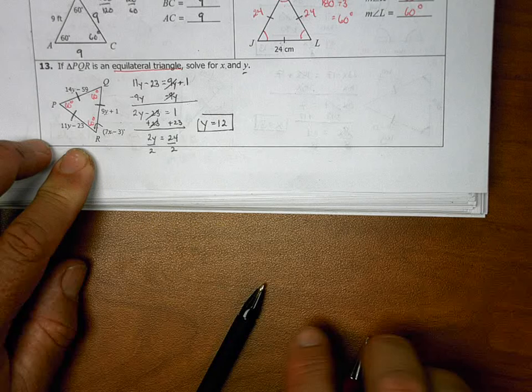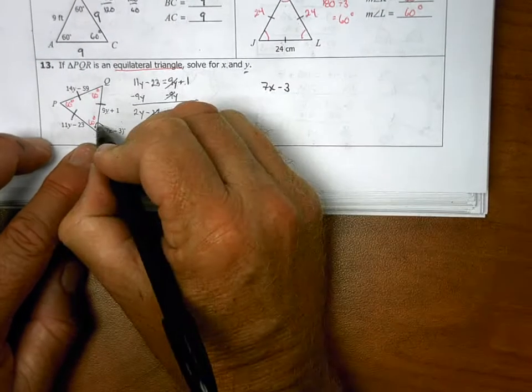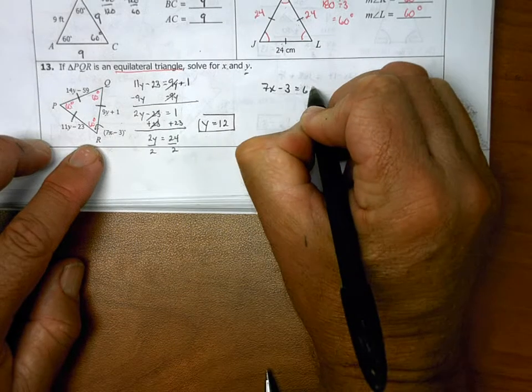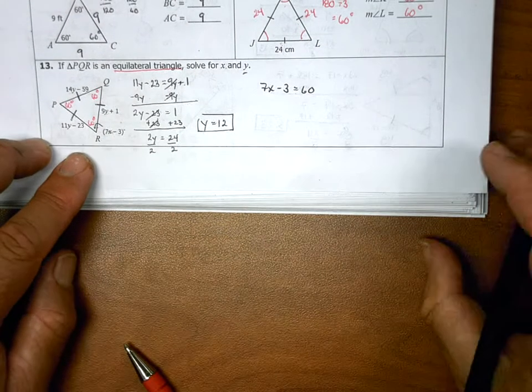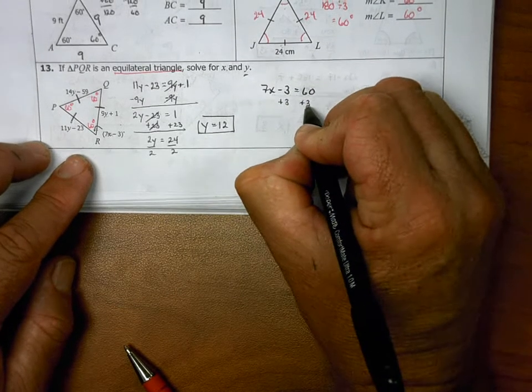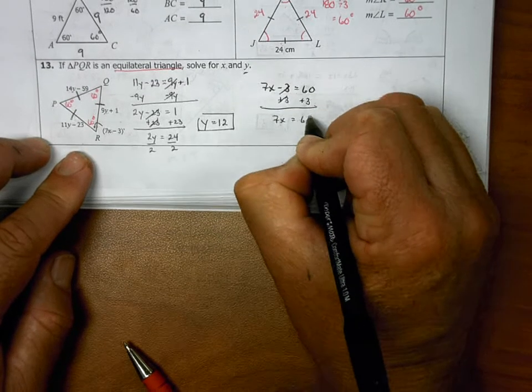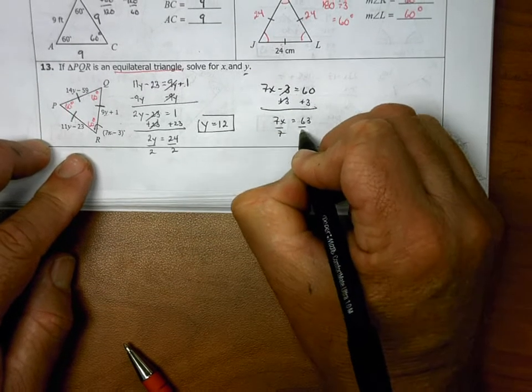So that means the 7x minus 3 angle is equal to 60 degrees. So there's your equation that you would use to solve for x. And then you solve it. Add 3 to both sides. The 3's would cancel out. 7x is equal to 63. Divide both sides by 7. x is equal to 9.